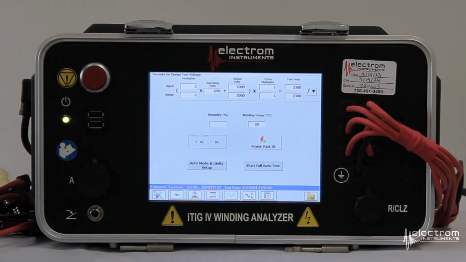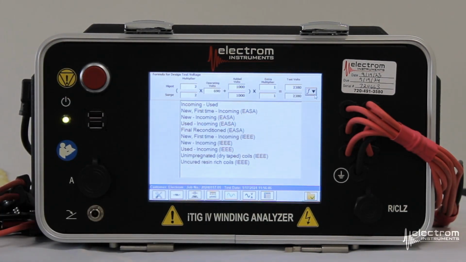At the top here, you see the high potential surge test voltage formulas. These are calculated based on the test stage formula. So if you click the drop-down menu here, you have a selection of predefined test stages with associated voltage formulas from EASA and IEEE. These are available in the B, C, and D models. It can be changed or added to in the D model.